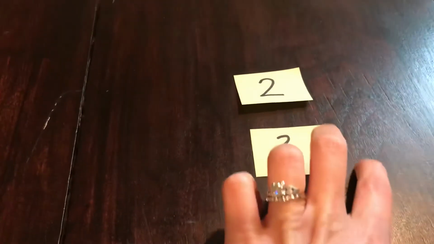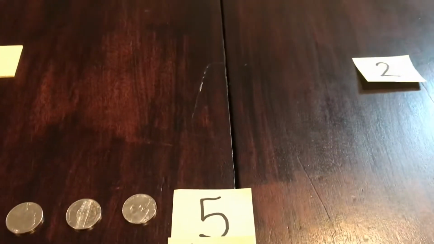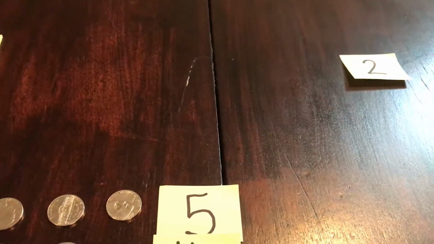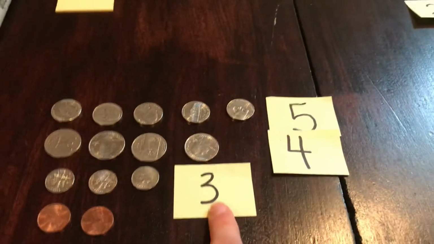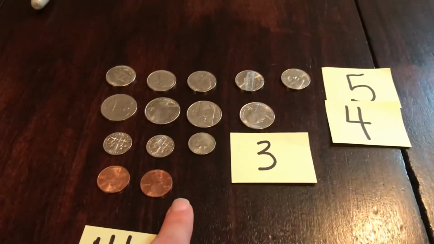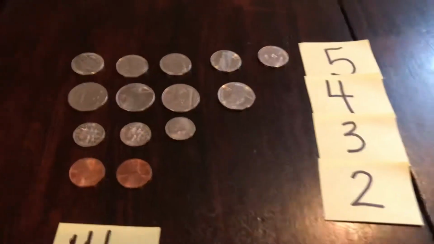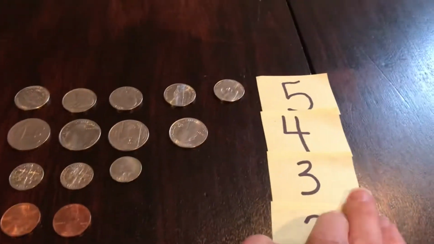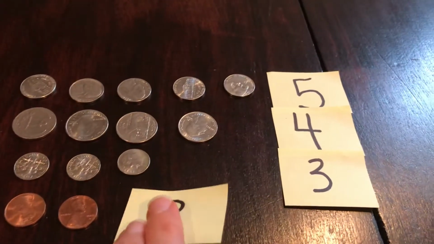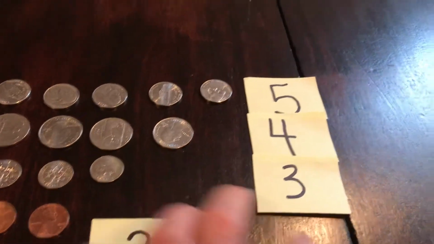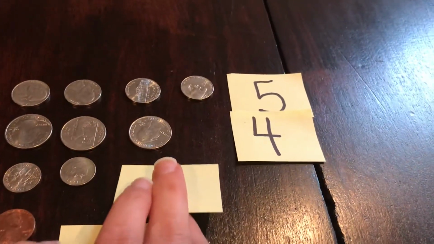Okay? And then 1 less than 3 would be 2. Very good. Or if you want to put them closer to the coin, you can do that too. However you're comfortable doing it.